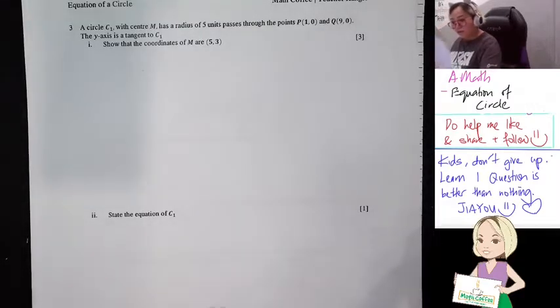What's your favorite topic for AMath? I have quite a lot. I like differentiation, I like integration, I like trigo, I like binomial.